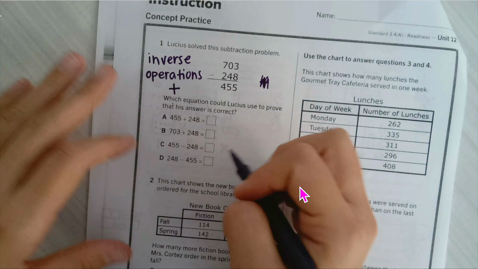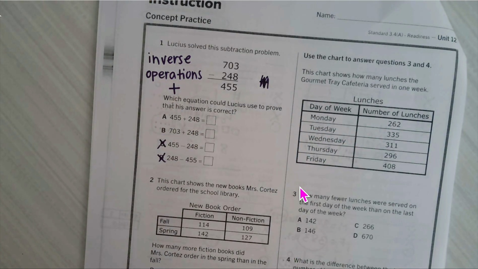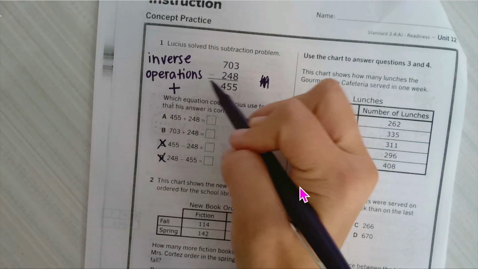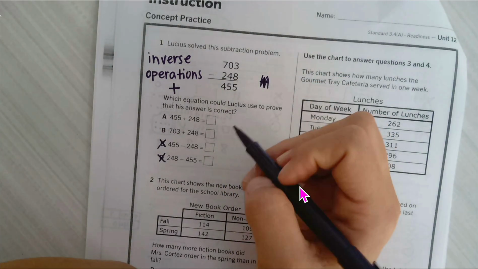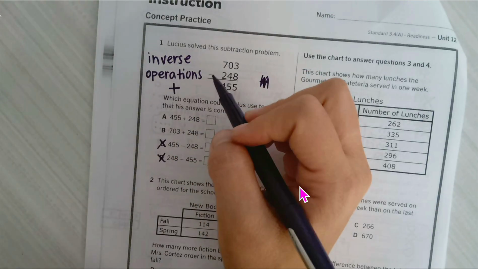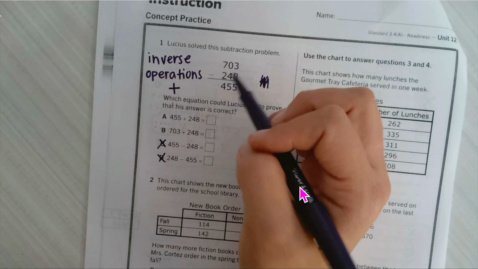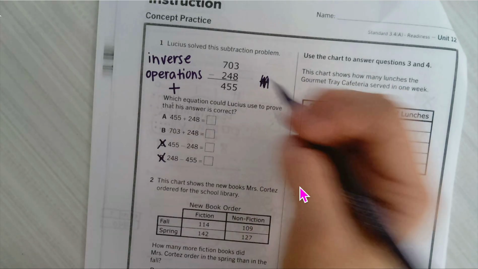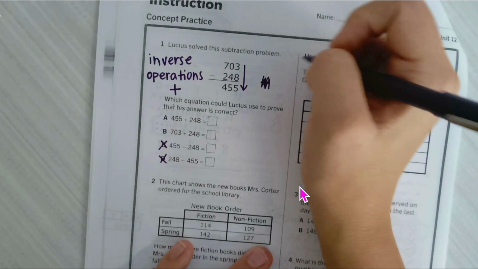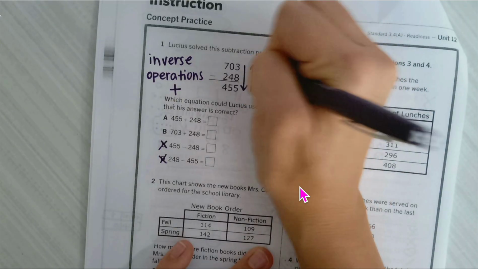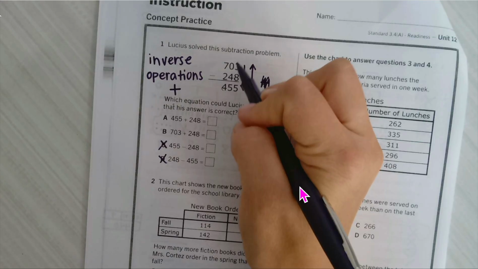So I should not be using subtraction because I'm doing the inverse. I'm doing the opposite. Sorry, I was losing my train of thought there for a moment. So the inverse operation means the opposite. And I can use inverse operations to help me check my answer, which means instead of going this way to solve, now I need to check, and I'm going to go in the opposite direction. Okay, so I need to go from my answer to see if I can get one of these two numbers.